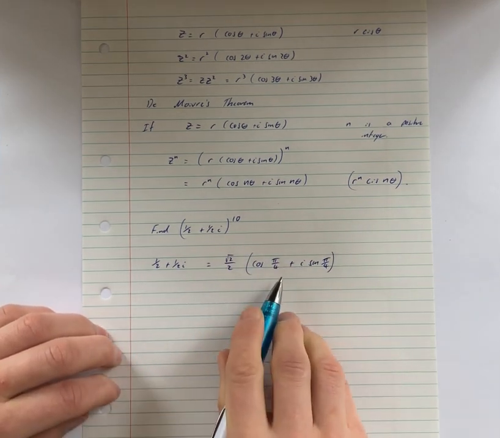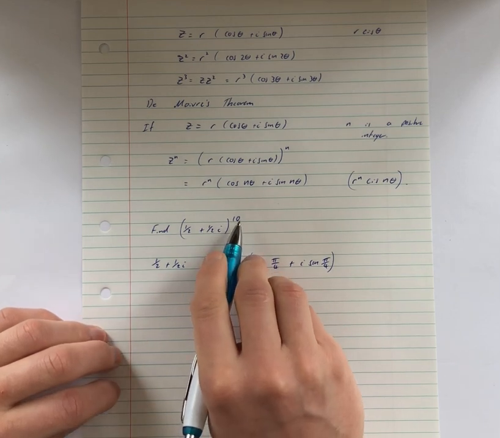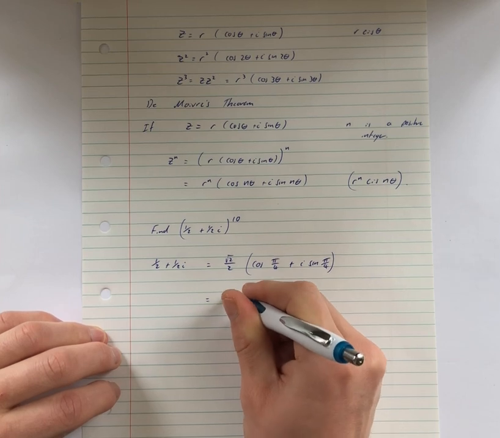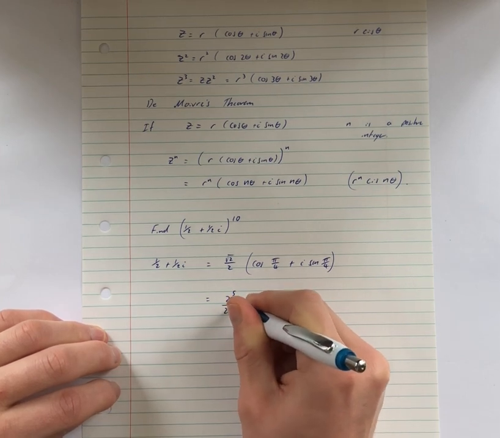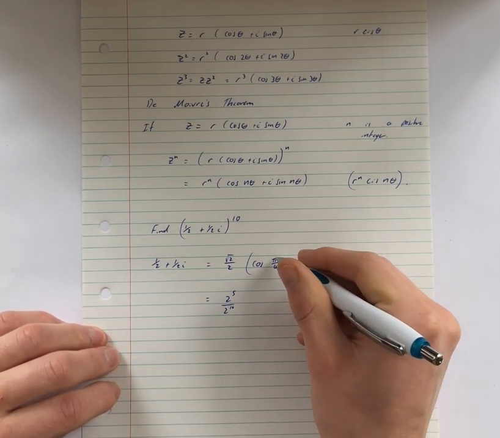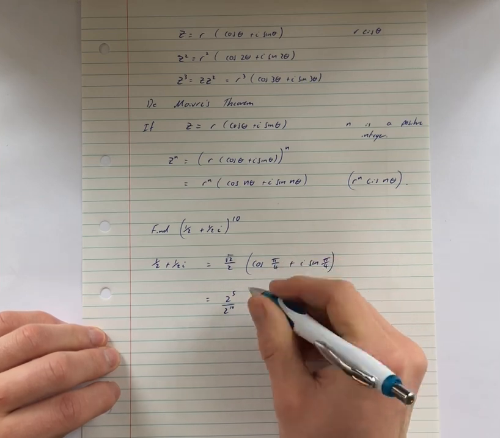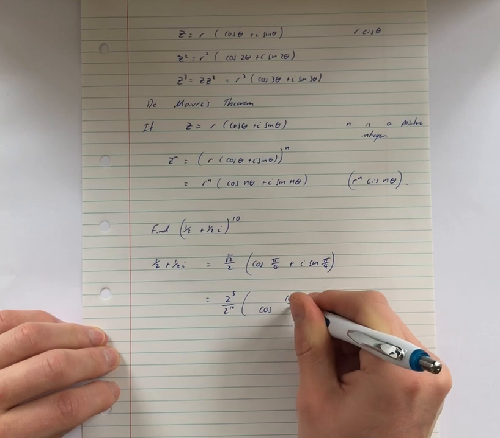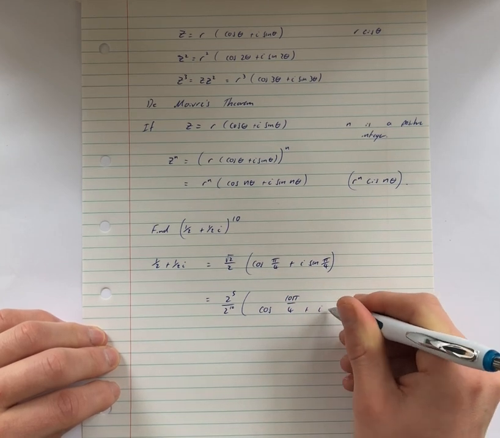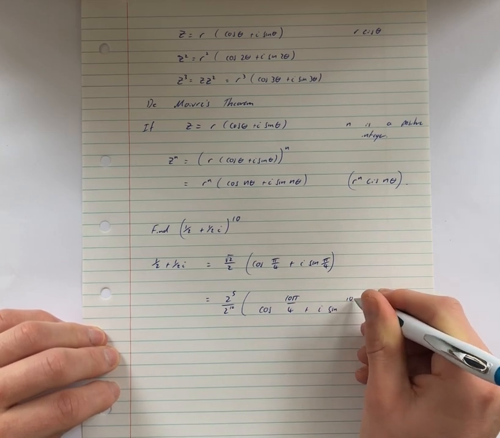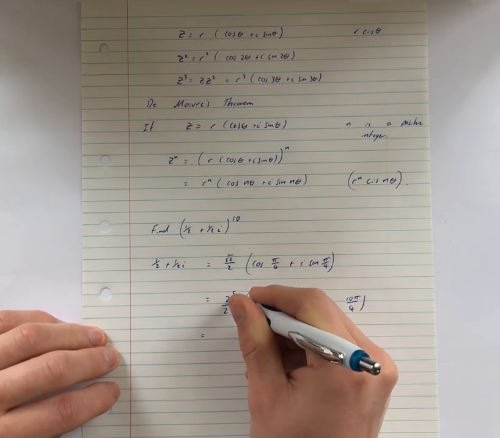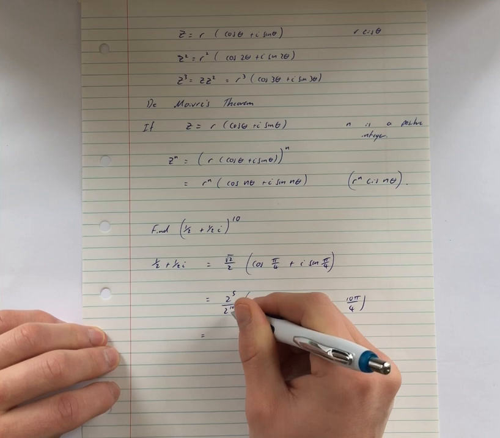So we need to get this into polar form, and then all we need to do now is raise the modulus to the power of 10. So that's going to be 2 to the 5 over 2 to the 10, and we're just going to be adding up pi on 4 ten times, or cosine 10 pi on 4 plus i sine 10 pi on 4. Well, that's just 1 on 32.